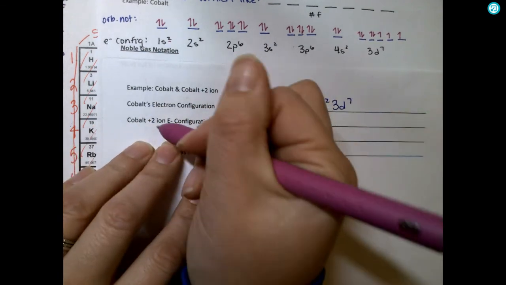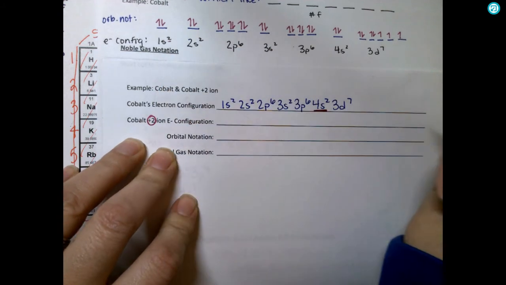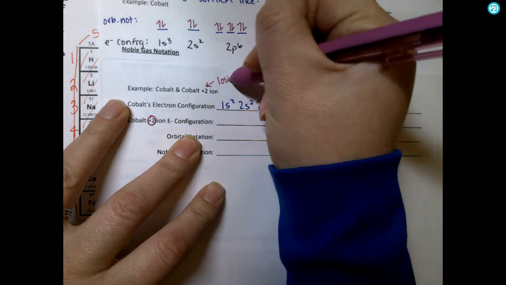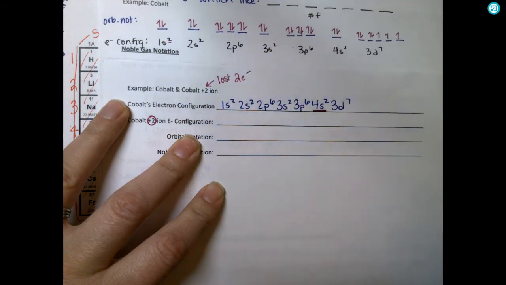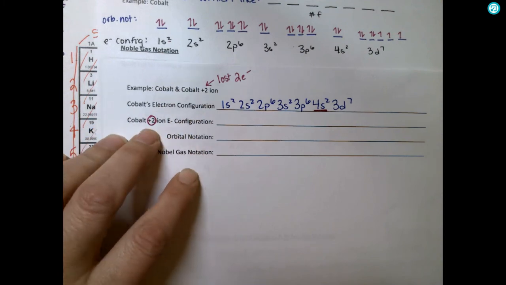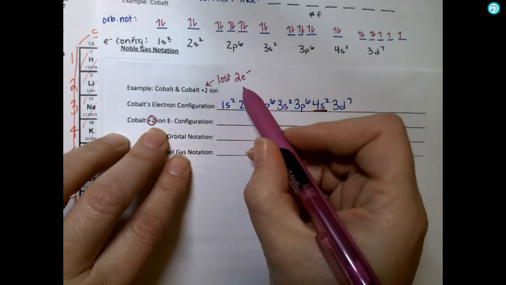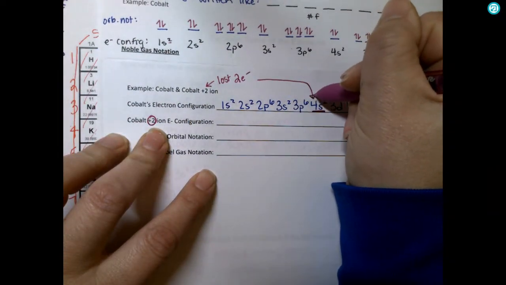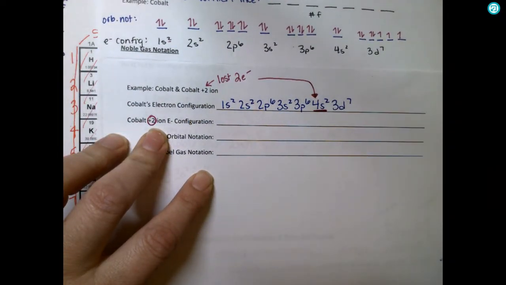Okay. Cobalt becomes +2. If it's +2, that means that I lost 2 electrons. Right? Electrons are negatively charged. If I'm gaining electrons, I get more negative. If I lose electrons, I become more positive because now there's more protons than electrons. So I have this +2 charge. I have to lose 2 electrons, and I'm going to lose those electrons from my highest energy level, which in this case is my 4s.